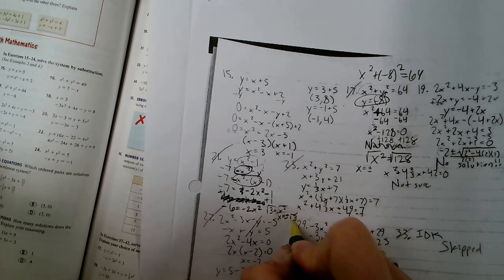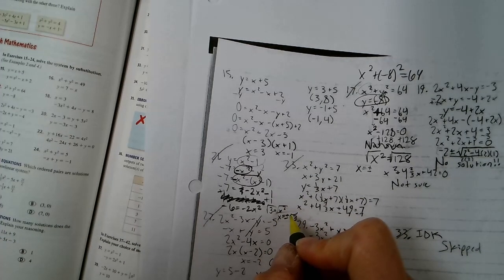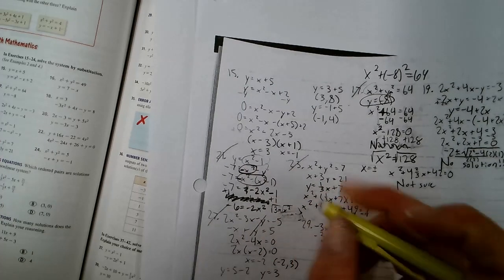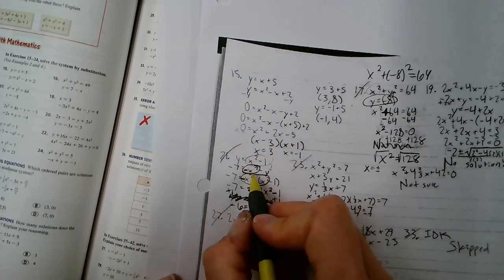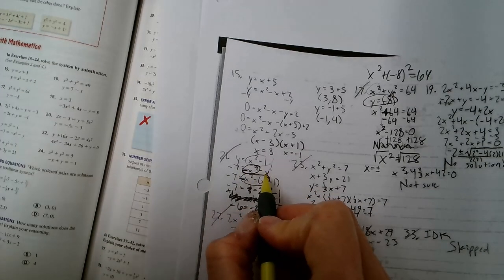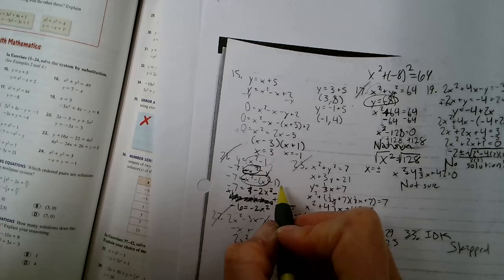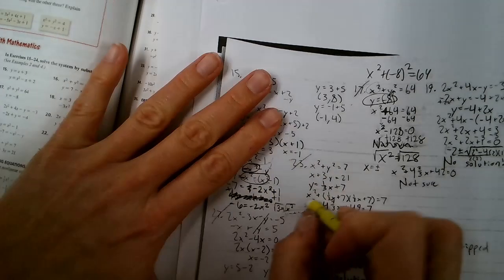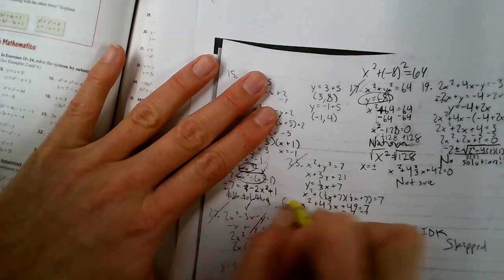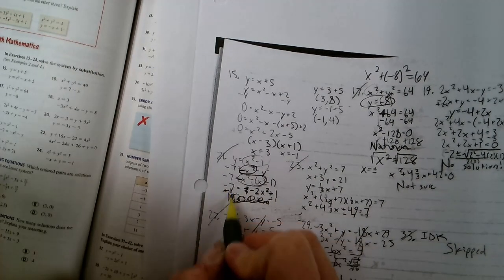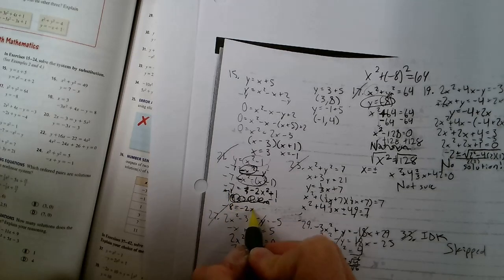I can look at the answers. 21. That's not right. But you copied the problem wrong, so that's your error right there. Oh, right here, you have to distribute the negative, so that's actually a +1. So that's why.